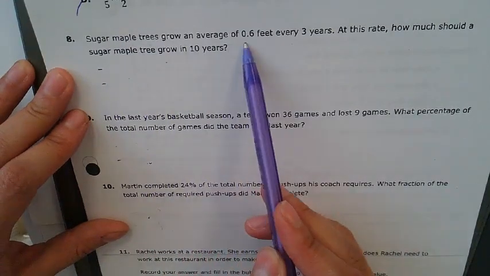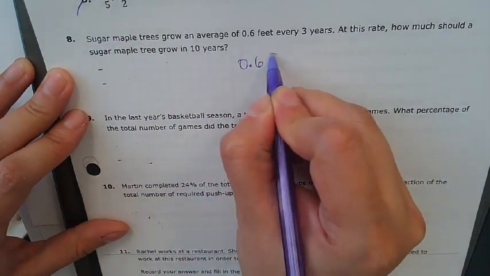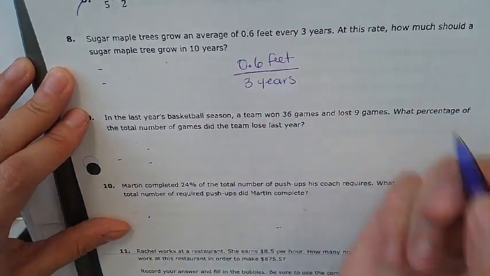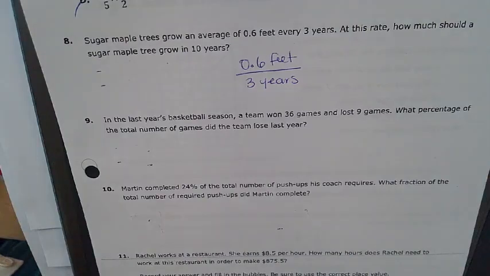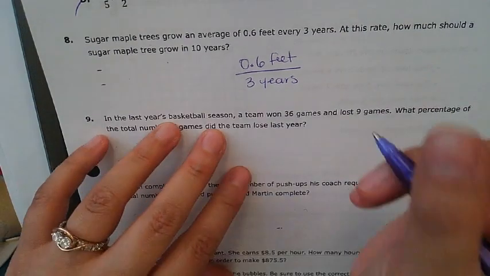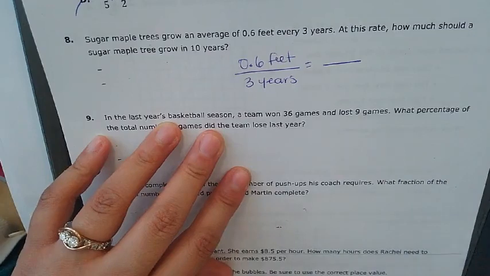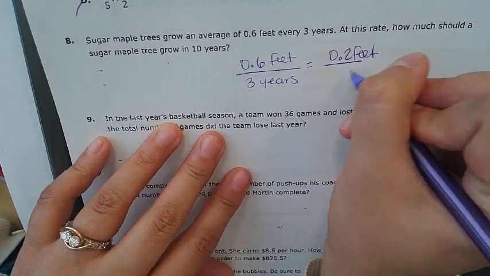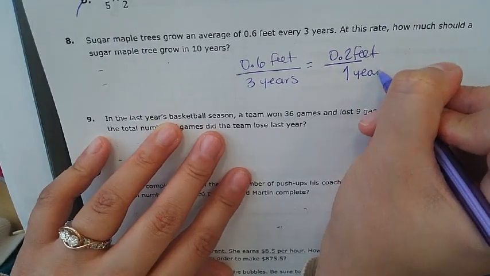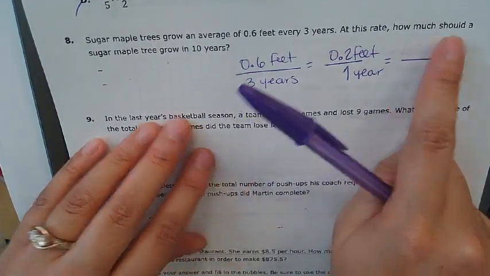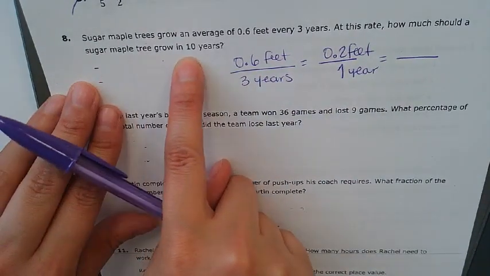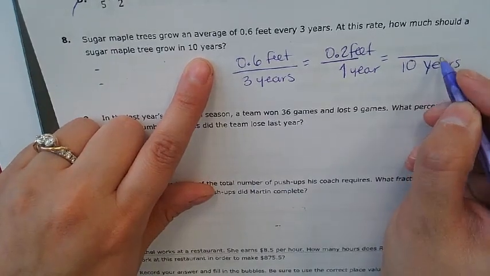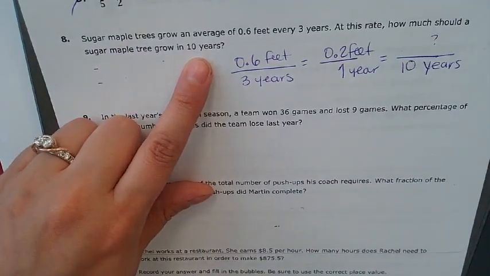Sugar maple trees grow on average 0.6 feet for every 3 years. Okay, that's a rate. Does anybody know the unit rate? Yeah, Ian? The unit rate would be 0.2 feet every 3 years. Very good, 0.2 feet every year. However, how much should a sugar maple tree grow in 10 years? So 10 years goes over here and a question mark here.